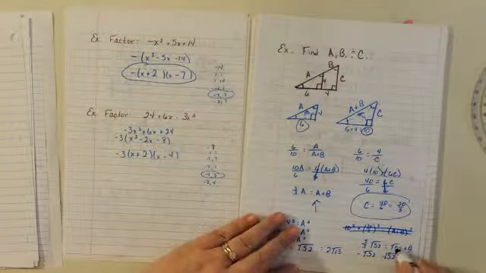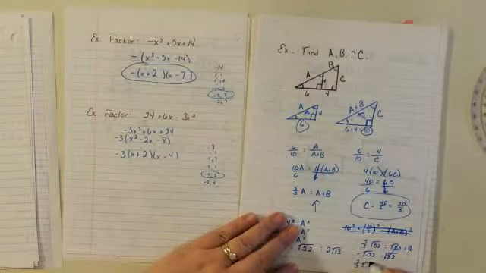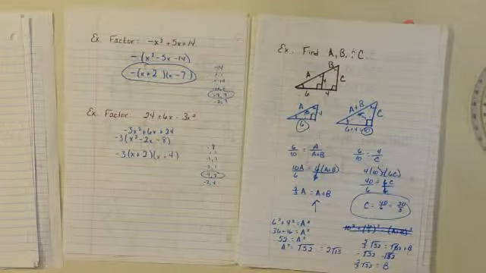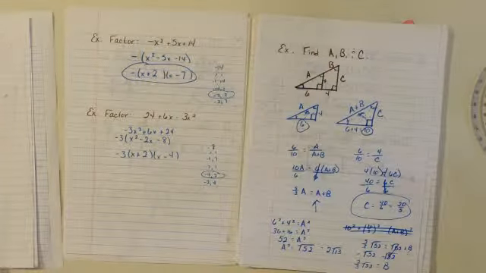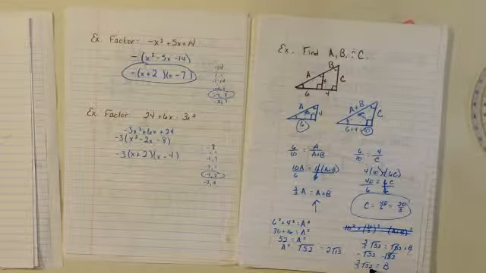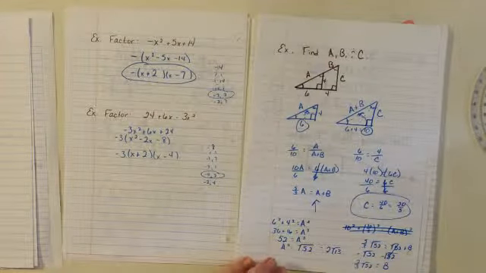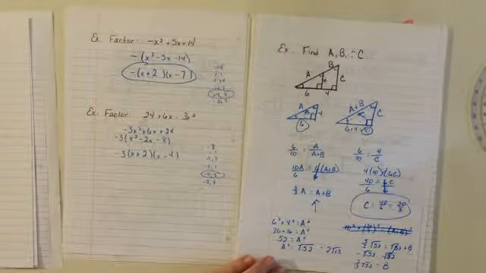So now we've got 2/3 times the square root of 52 equals B. And we can once again pull out the square root of 52 and do 2 times the square root of 13.